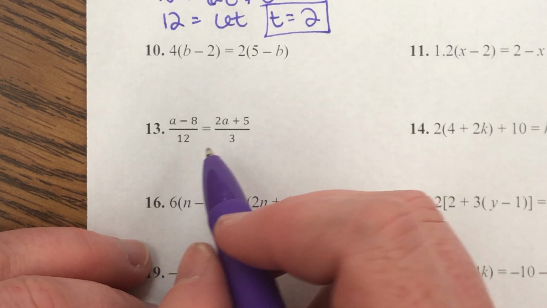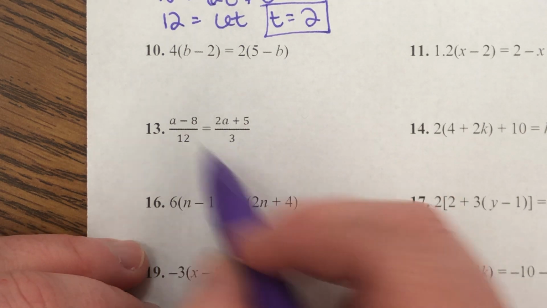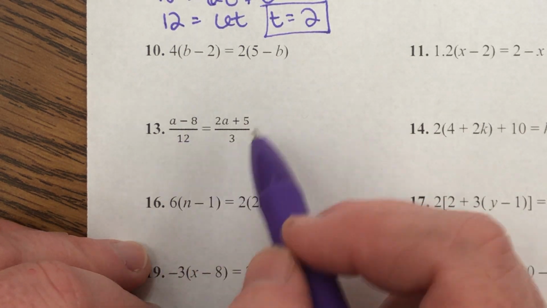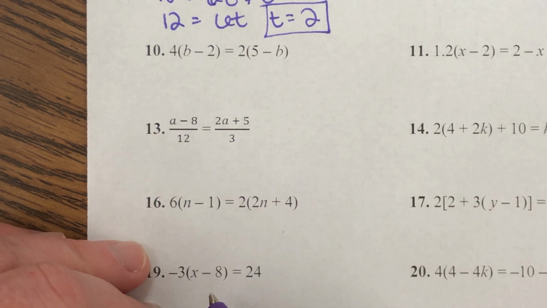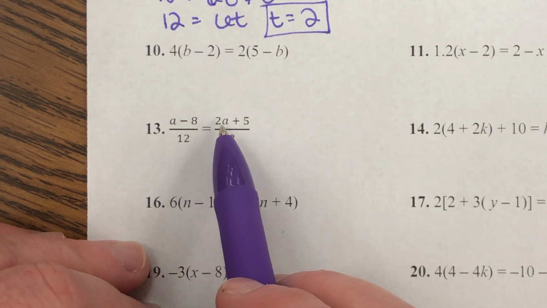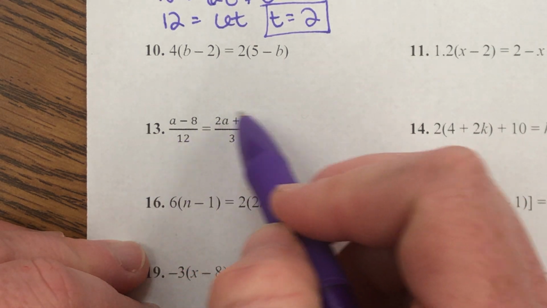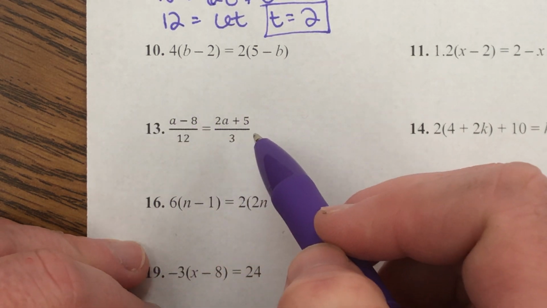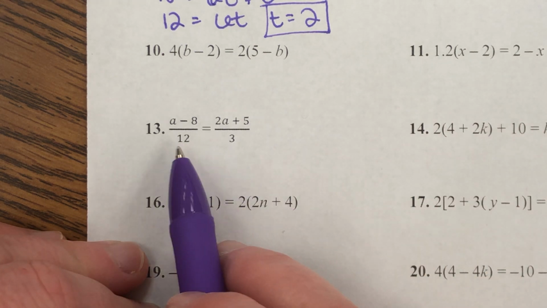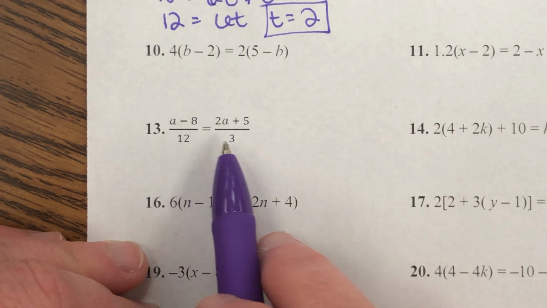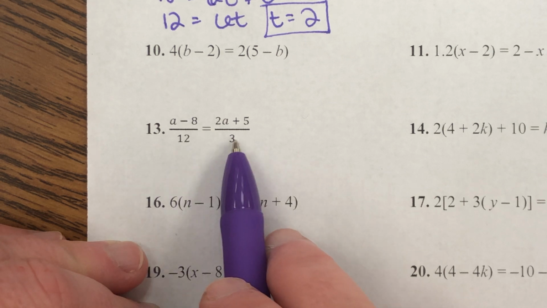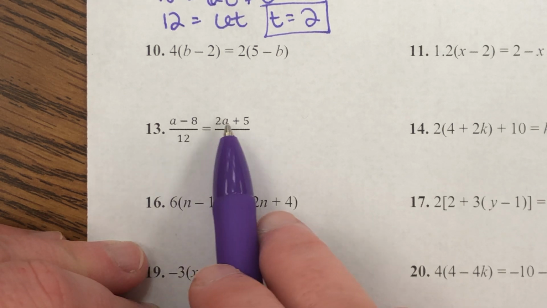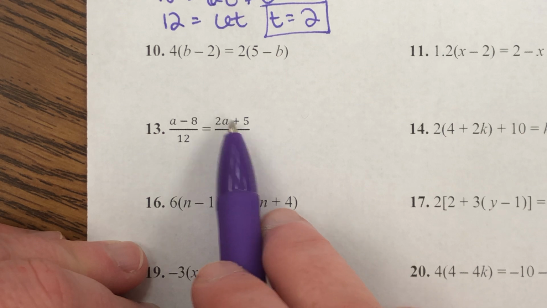Okay, number 13, we've got a proportion, it looks like. We've got a fraction equal to a fraction, right? This is saying these two fractions are equal to each other. So in order to solve this, you have to cross multiply, right? Or we could just say, well, what did I do to 3 to make it a 12? Well, I had to multiply this by 4 to make it 12. So I had to multiply this by 4 to make it this.